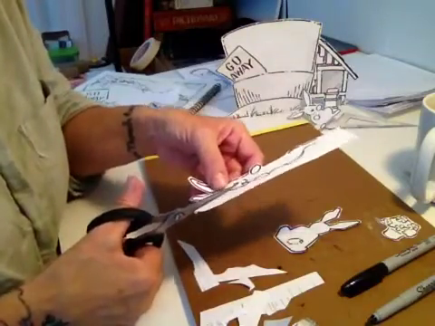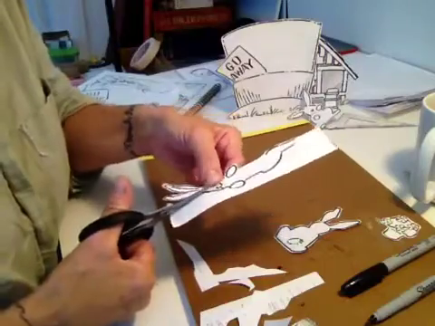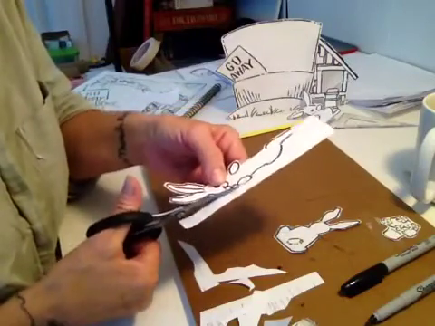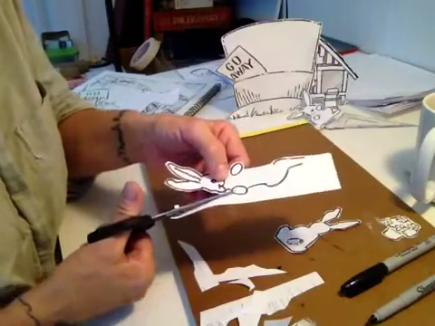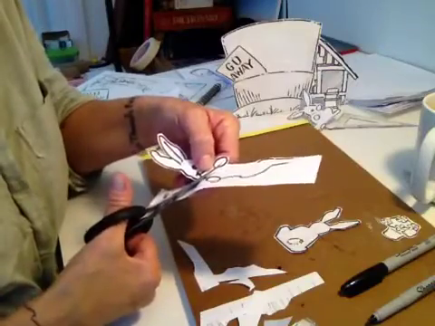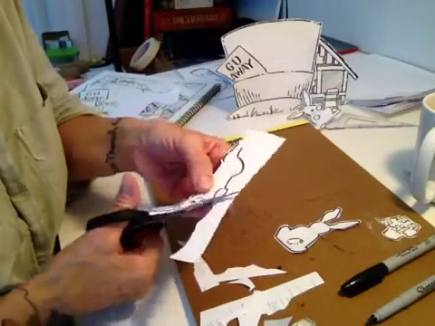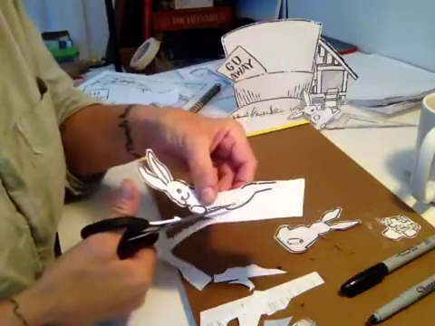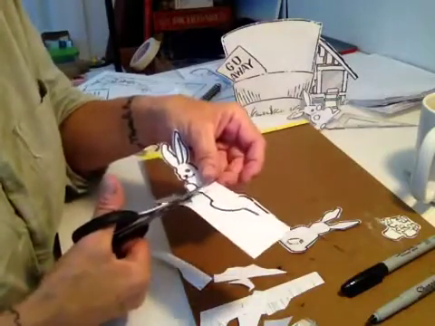It's our signature. It's our stamp. And we know we've made it, and other people know we've made it because of how we cut. Okay, I'm almost done. Oops.